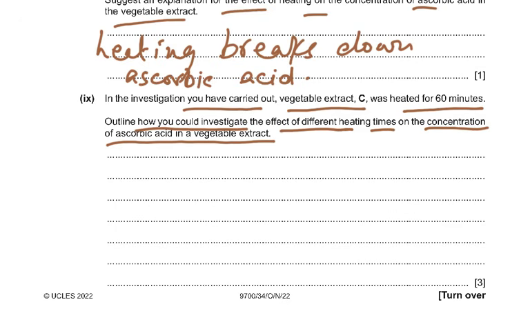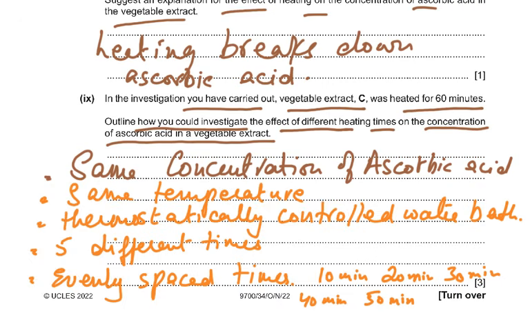So, 5 different times, so that you can see whether the boiling time has any effect on the concentration of ascorbic acid which remains. But you have to use the same concentration. Here you would not change the concentration of ascorbic acid. You would use one concentration, 0.1% or 1% or 2%, whatever you wanted to use of the ascorbic acid. Same concentration of ascorbic acid, same temperature, use a thermostatically controlled water bath to maintain the temperature, but of course you heat it for different times, 5 different times.